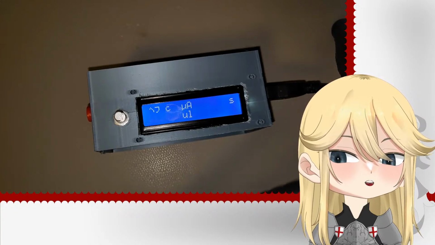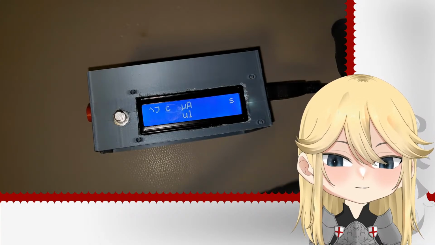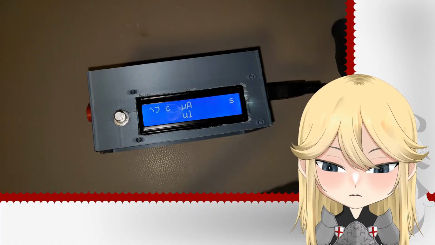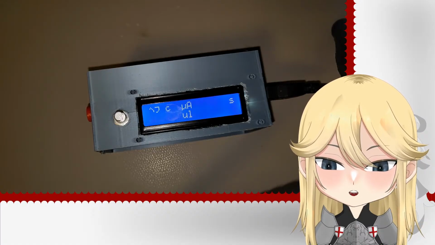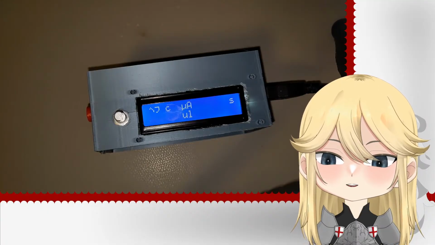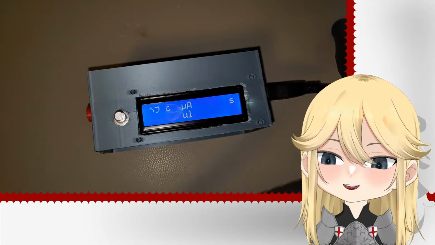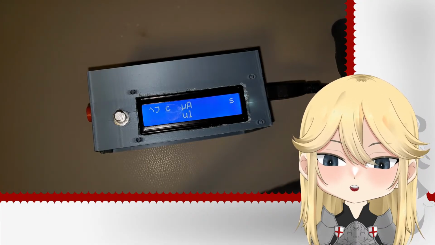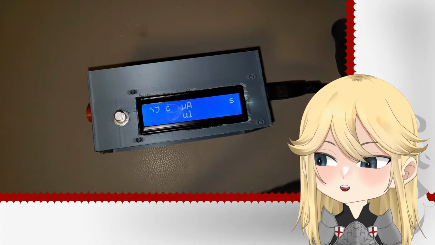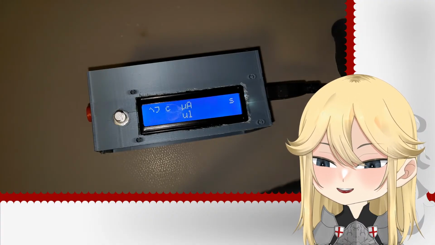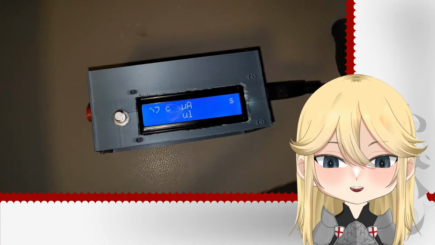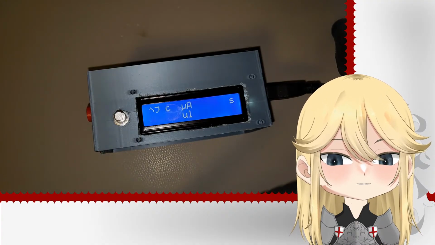I don't know how we could get to that solution. 1100. What was it? 1100. 1101. That is a weird solution.